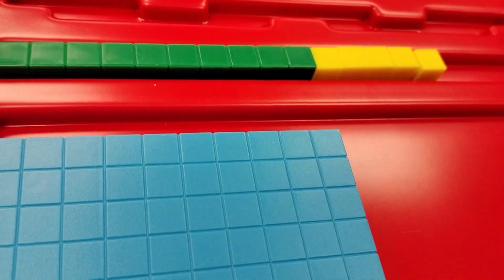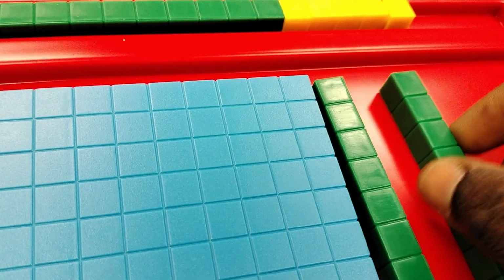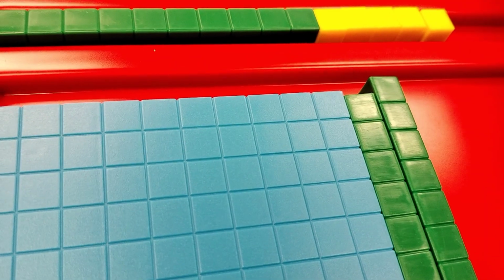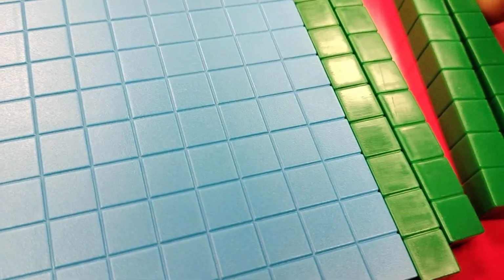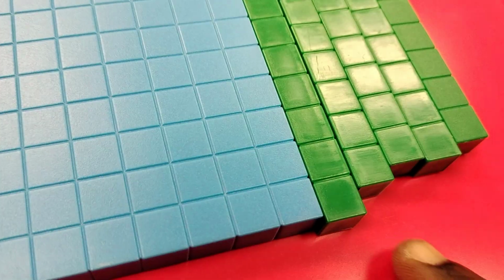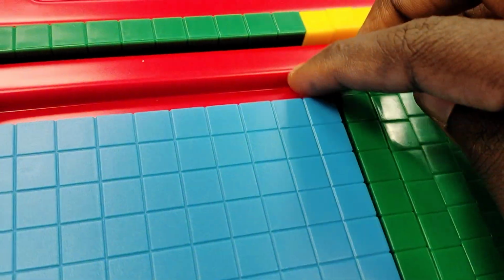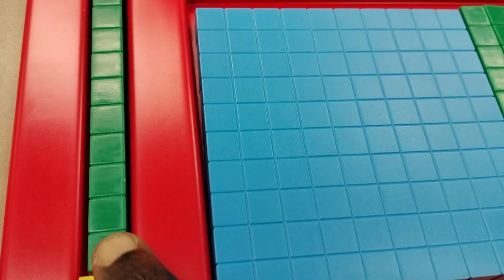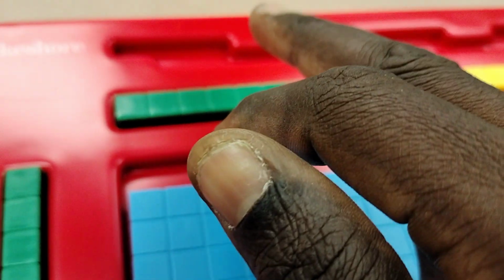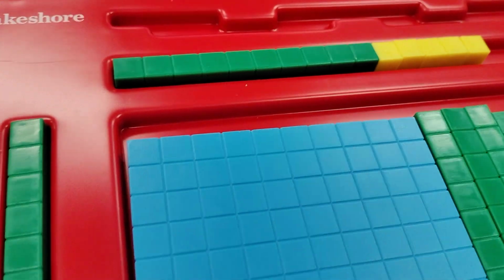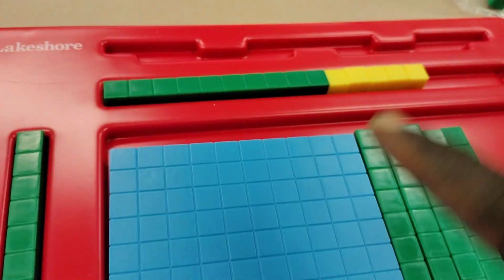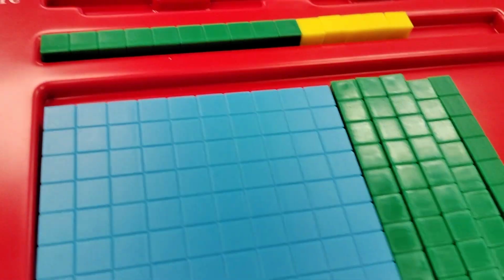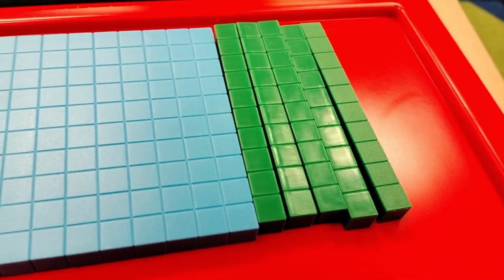This is going to give me 5 10 rods. Great. So that is my 50. 1, 2, 3, 4, 5. Counting them, you are going to have 50. So first, you multiply the 10 rod by the 10 rod. Then you multiply the 10 rod by your 5 1s. That is giving me my 50.